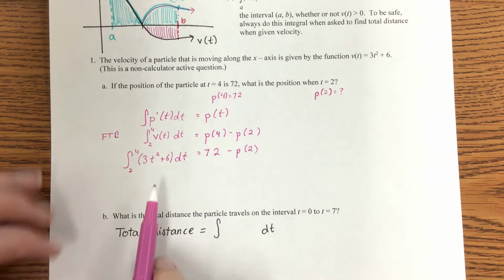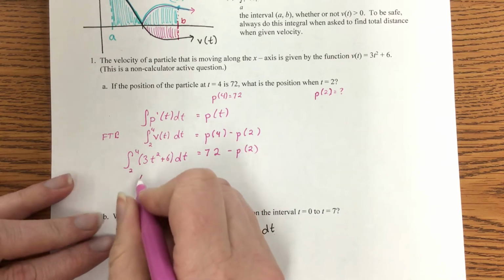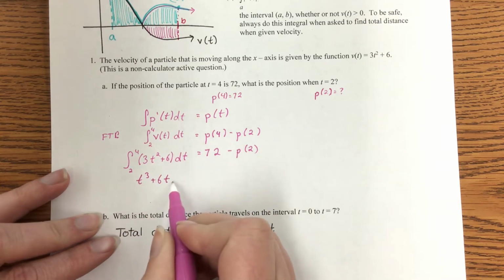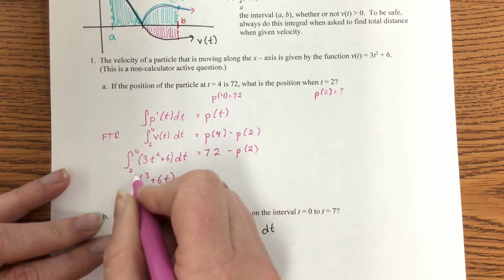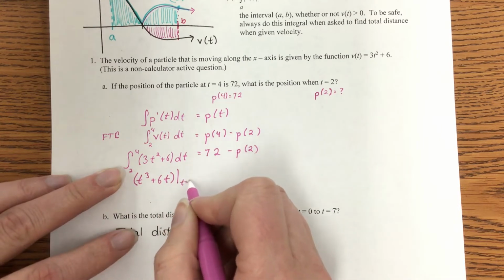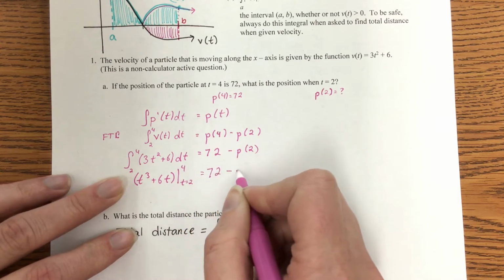We can take this integral using our power rule. It becomes t cubed plus 6t, and normally we would put a plus c, but we're evaluating, so we don't have to put plus c. We're evaluating from t equals 2 to 4, and that just brings down the right-hand side.